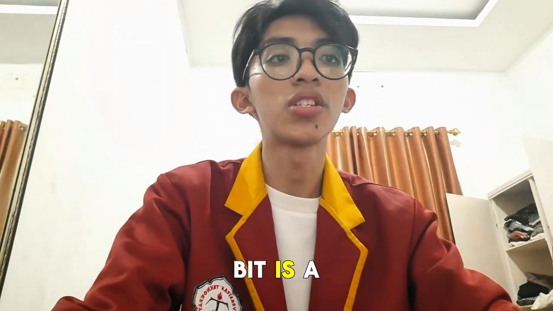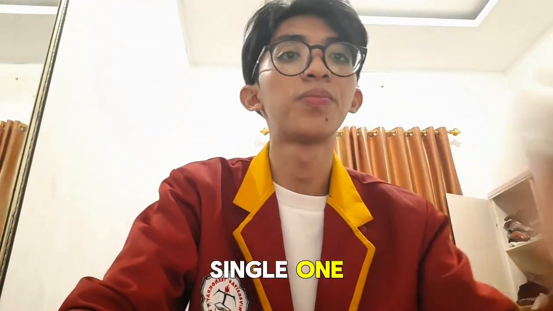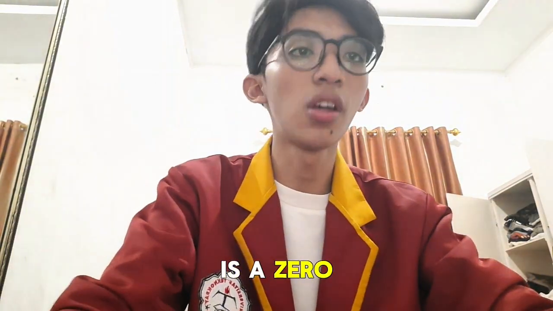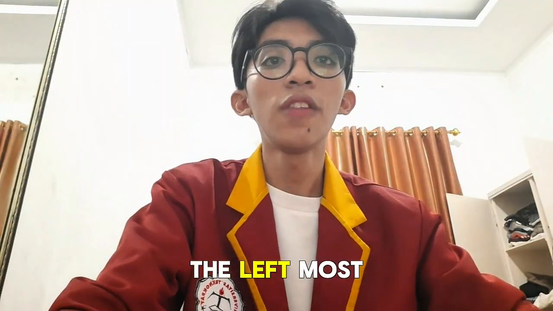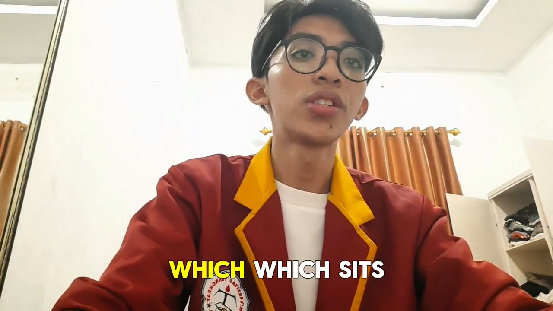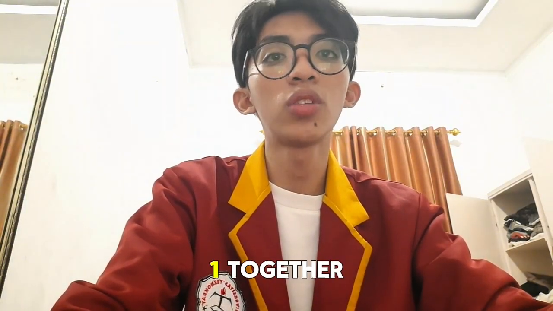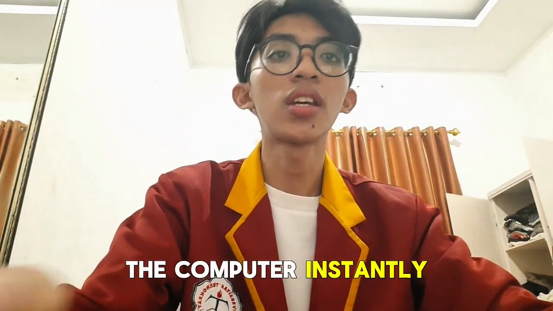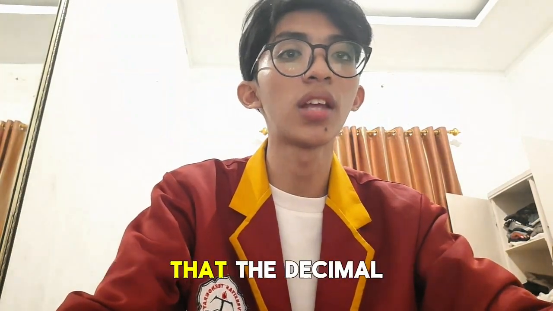The rightmost bit is a 1, which means we count one single one. The middle bit is a 0, meaning we skip the 2's place entirely. The leftmost bit is 1, which sits in the 4's place. By adding the 4 and the 1 together, the computer instantly understands that this binary sequence represents the decimal number 5.